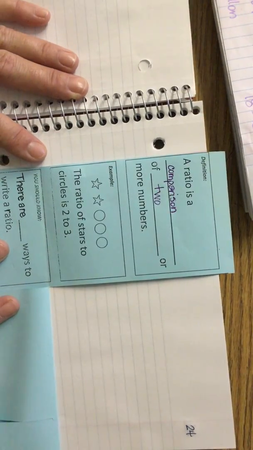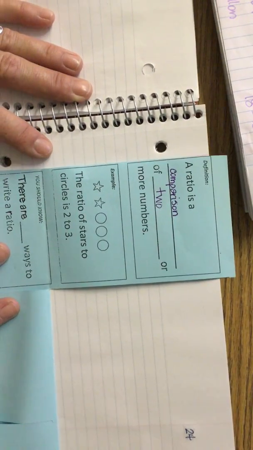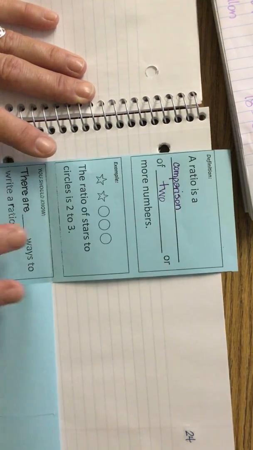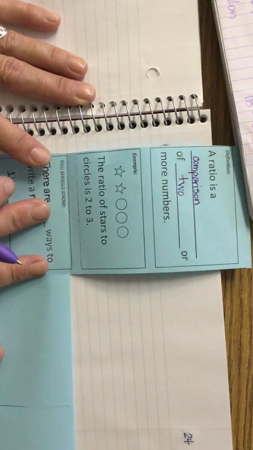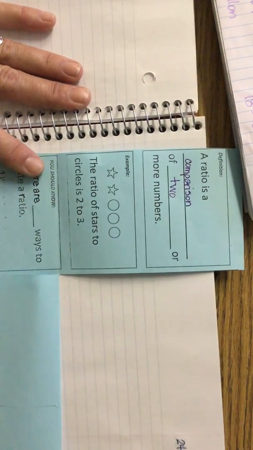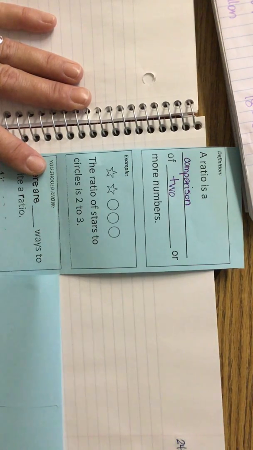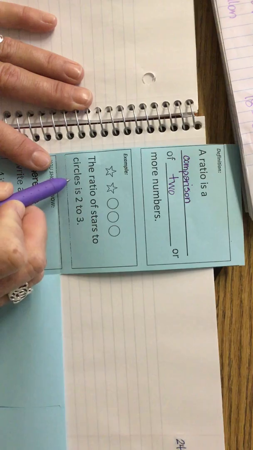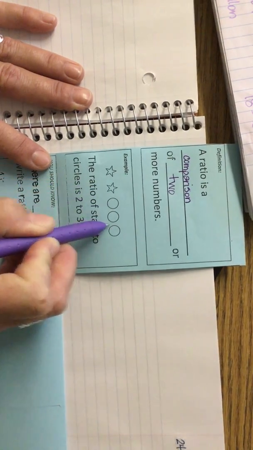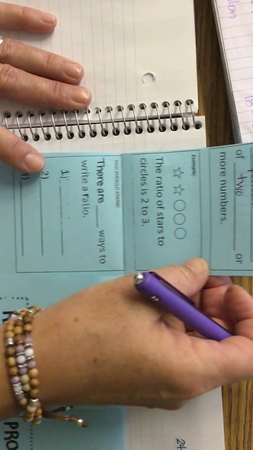You commonly hear the teacher say, oh, it's a ratio of 1 to 2. One student out of every 2 students maybe has glasses, or 1 out of 3 has braces. And so we're comparing those two numbers, it could be part out of a whole, but part to part as well. So the ratio of stars to circles is 2 to 3, just in the above example.